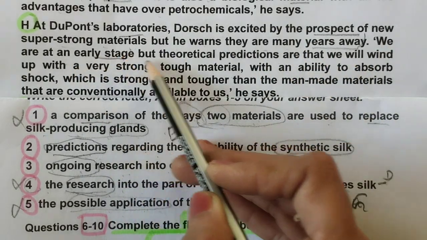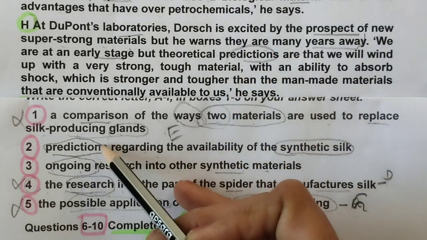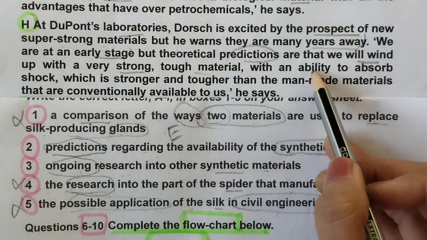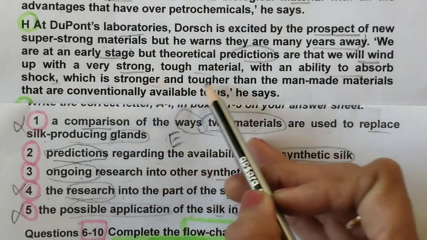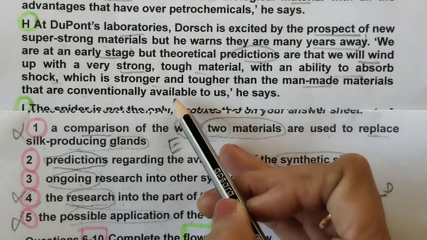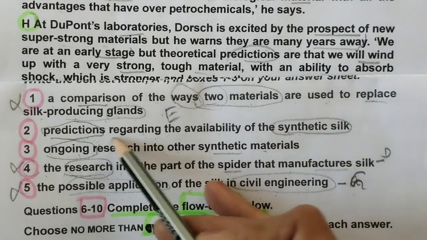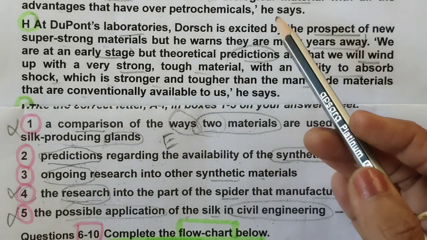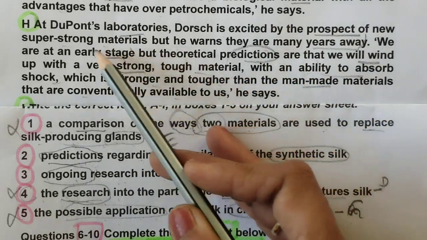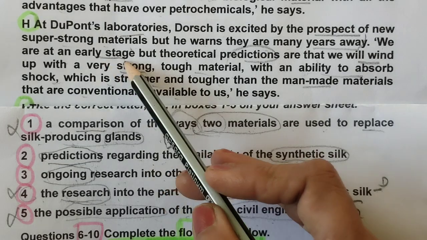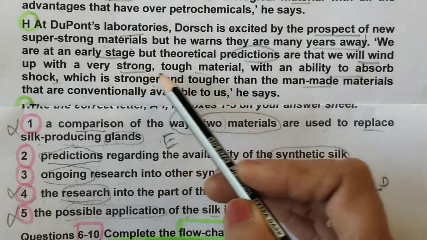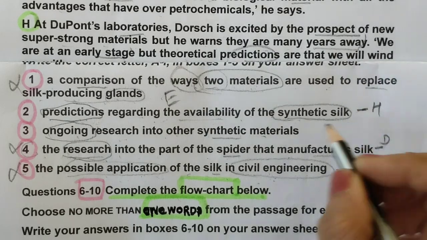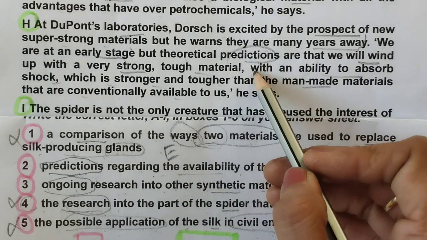We are at an early stage, but theoretical predictions, again the prediction word is there, are that we will wind up with a very strong, tough material with the ability to absorb shock, which is stronger, tougher than man-made materials that are conveniently available to us. Prediction regarding the availability of synthetic silk. So, synthetic silk in the above paragraph also they were talking about super strong materials. Yes, we can match it with H paragraph because predictions are given here clearly.